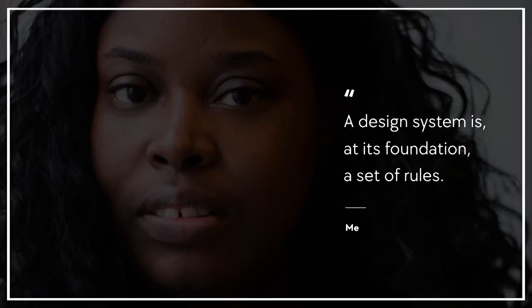So here comes my very boiled down, simple definition of what a design system is. A design system is, at its foundation, a set of rules. The rules that govern how you create products for your specific brand.